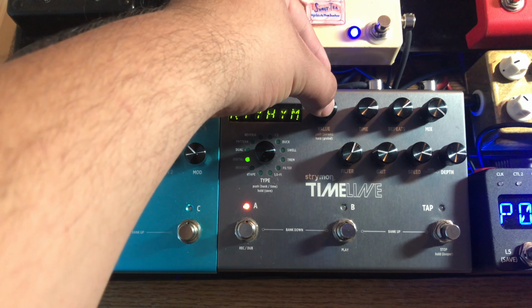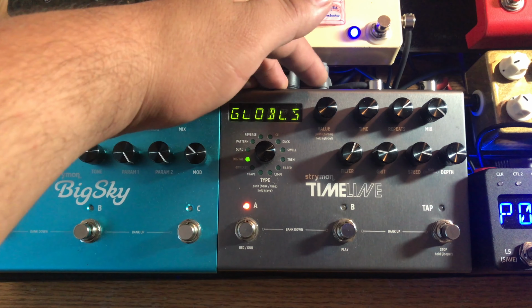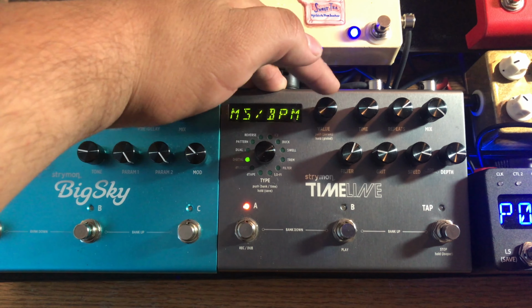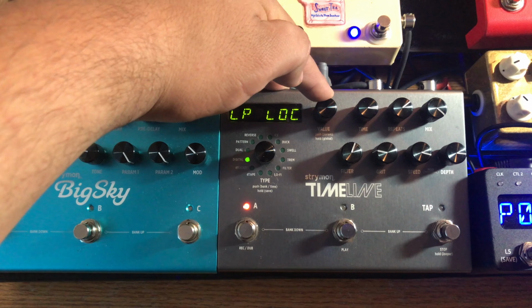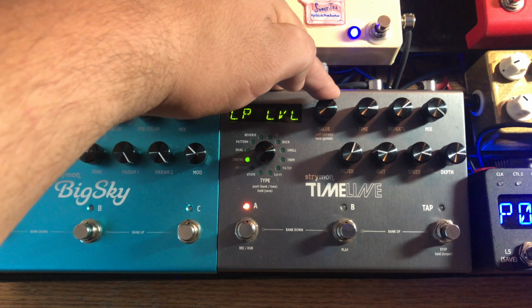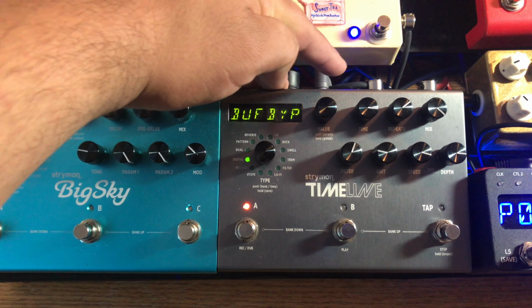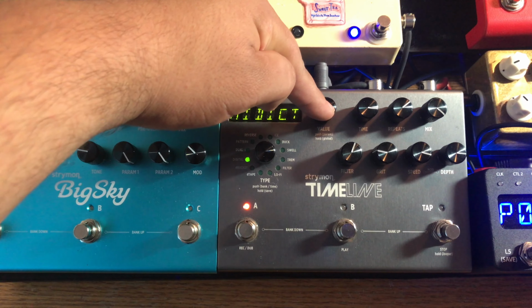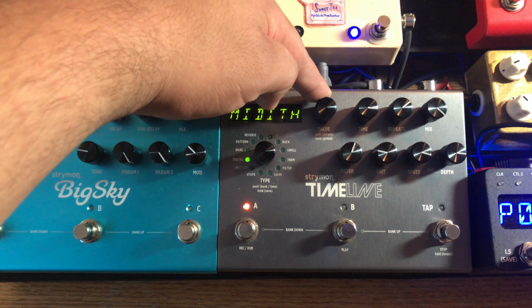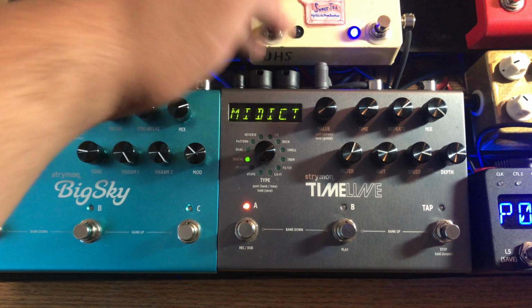If you hold here for about 5 seconds, it goes into global settings, and that's where you can find whether you want BPM or milliseconds, all kinds of stuff. Bypass, buffer, or true bypass. I have it in buffer bypass, just my preference. MIDI channels, the MIDI stuff is a little more complicated.